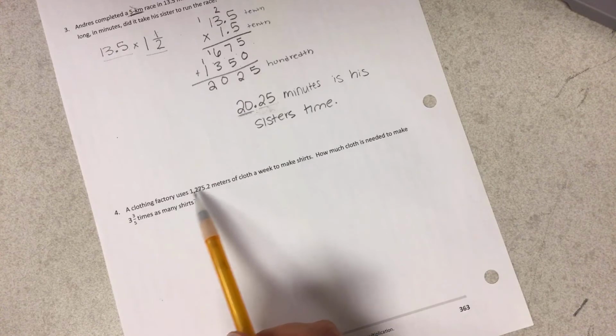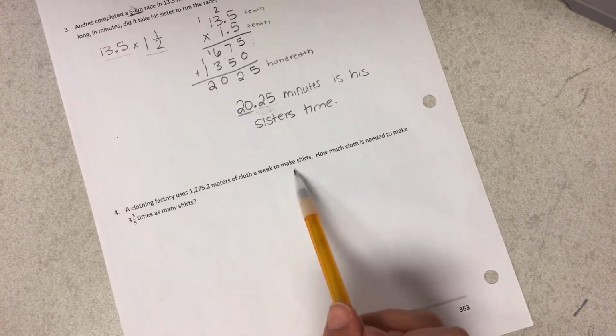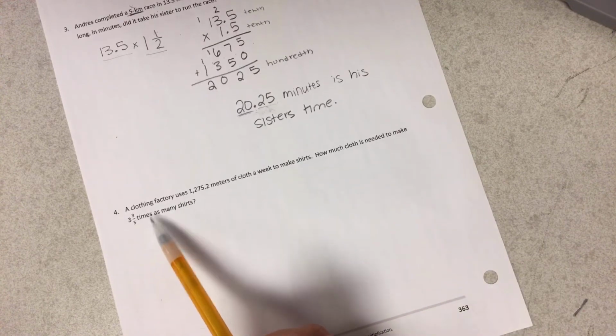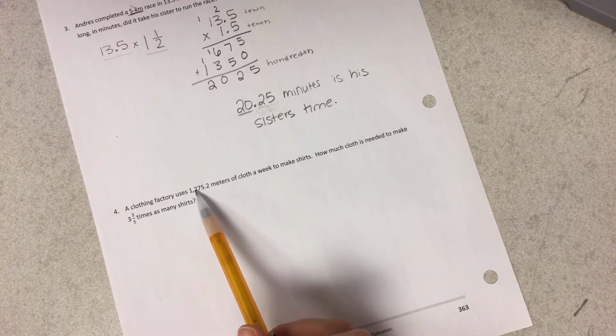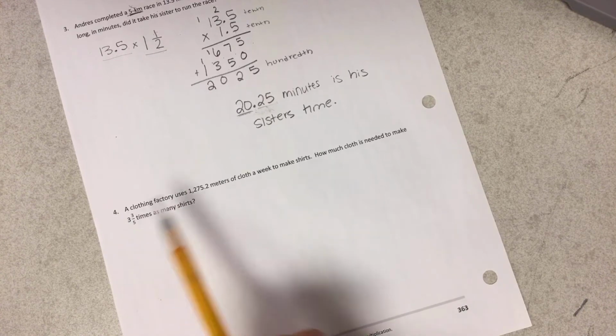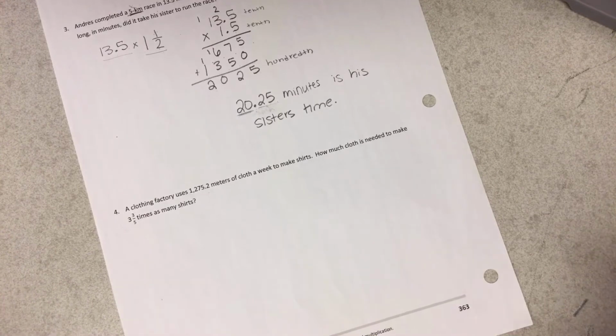It says a clothing factory uses 1,275 2/10 meters of cloth a week to make shirts. How much cloth is needed to make 3 3/5 times as many shirts? So what I'm basically going to do is take this number, and I want to know how I can do 3 3/5 times as much. This is a decimal, this is a fraction. You've got to figure out what you're going to do.